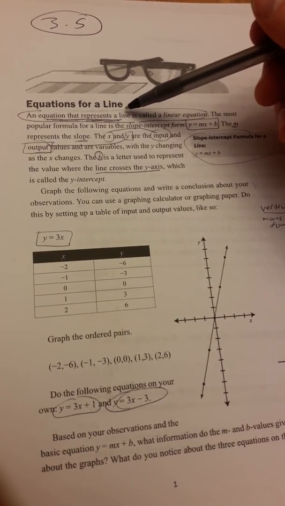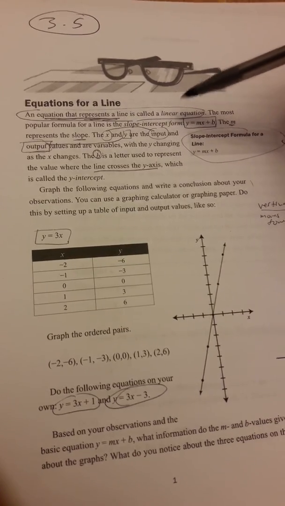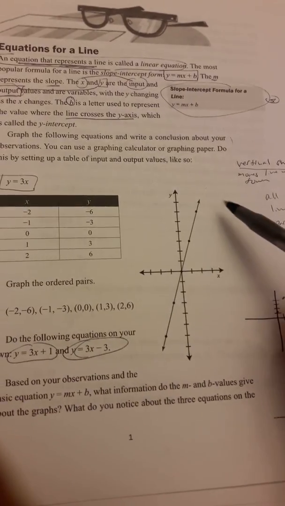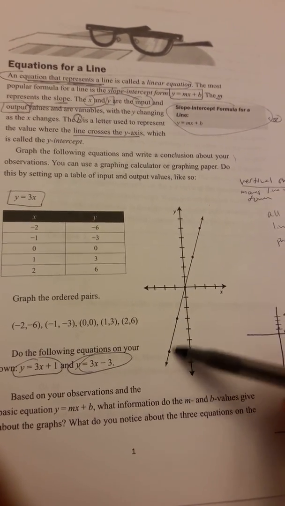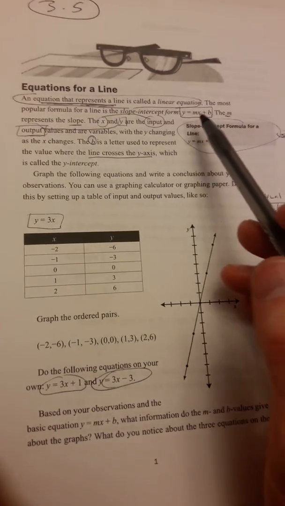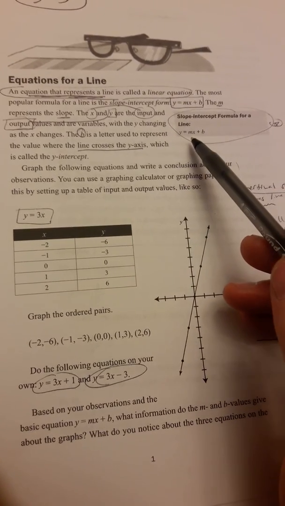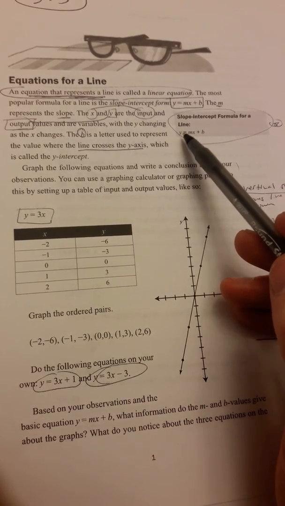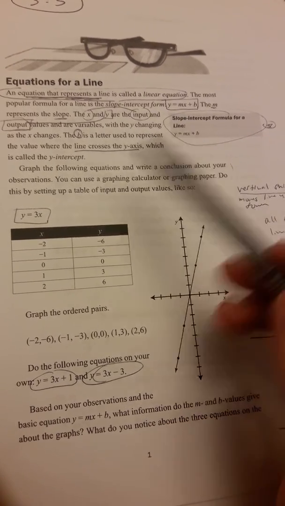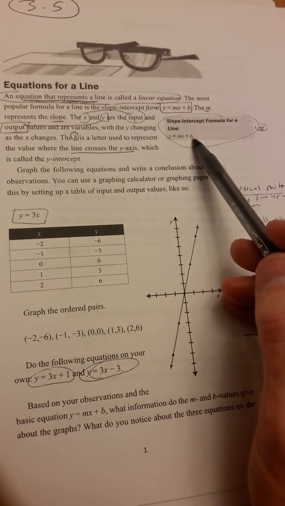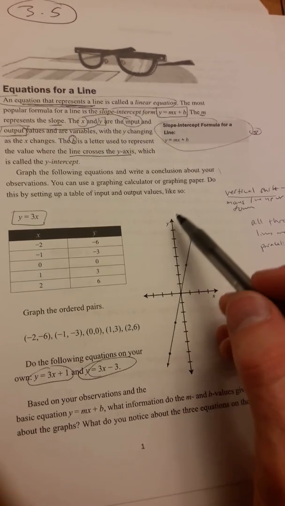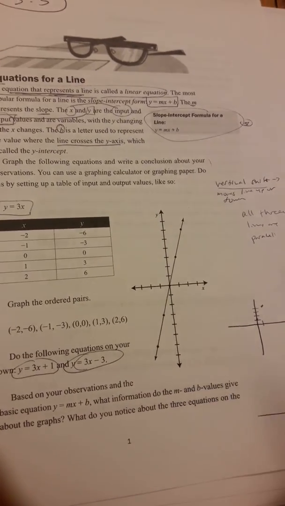So an equation that represents a line is called a linear equation. Right down here we have y equals 3x. If we graph it out, this is what the line will look like. Whenever we have a linear equation, it looks like this: y equals mx plus b, where m is the slope of the line and b is the y-intercept. The y-intercept is where it crosses the y-axis.